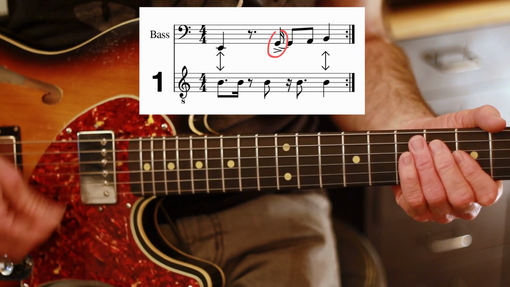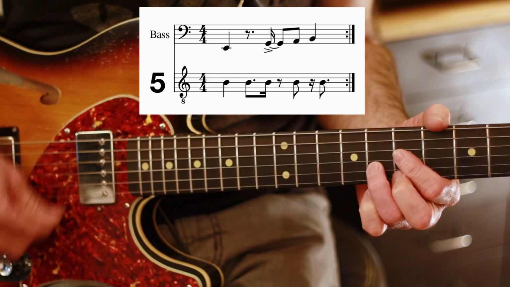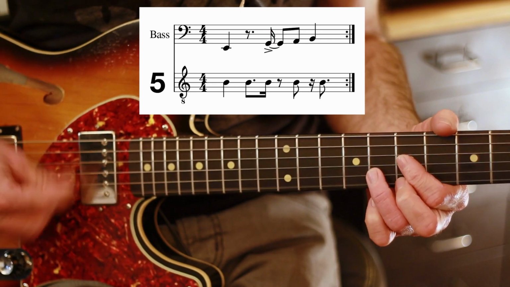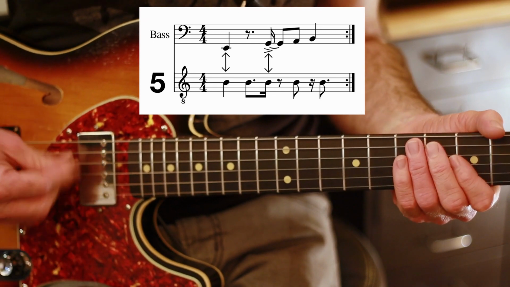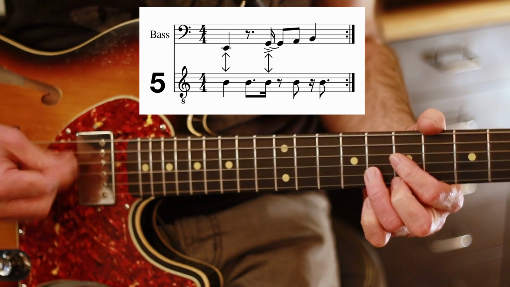Let's jump to number 5. This is definitely a strong choice. We hit beat 1 and that main accent in the middle of the measure with the bass.